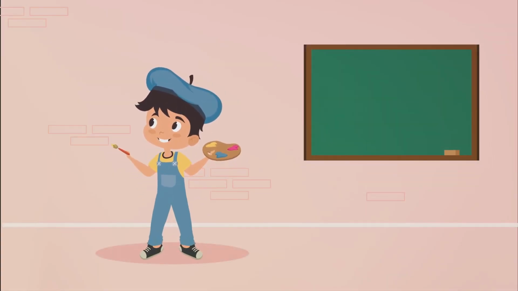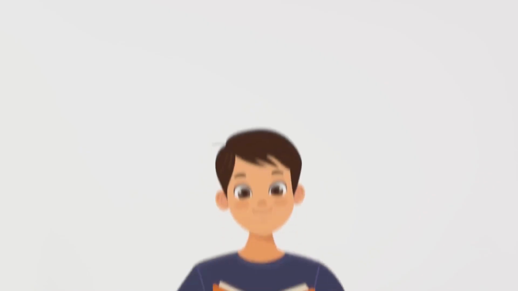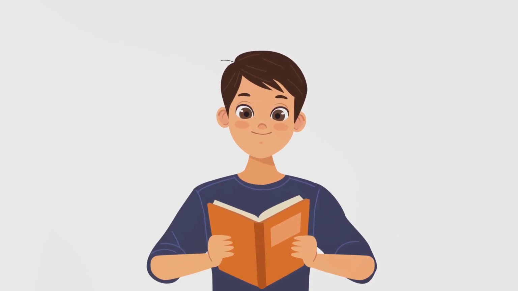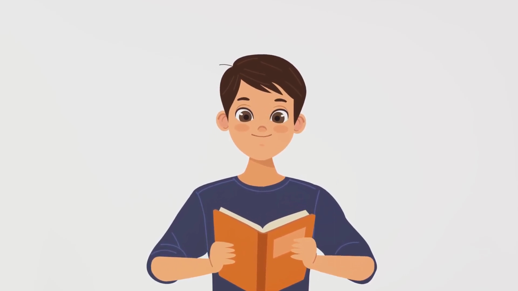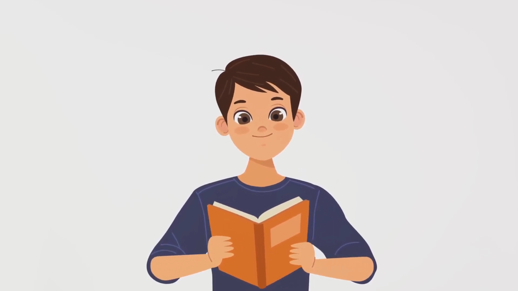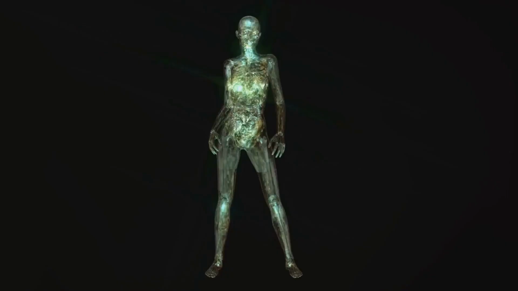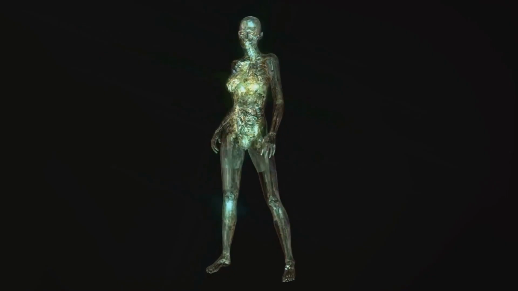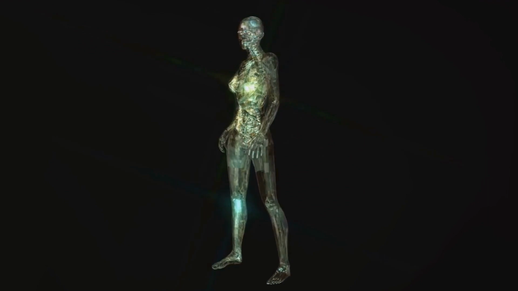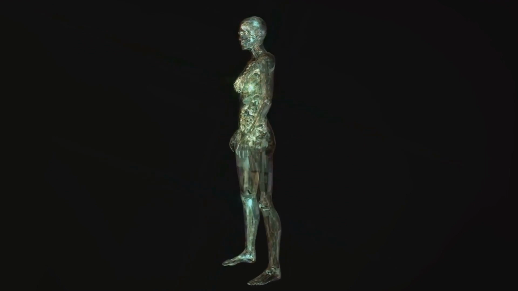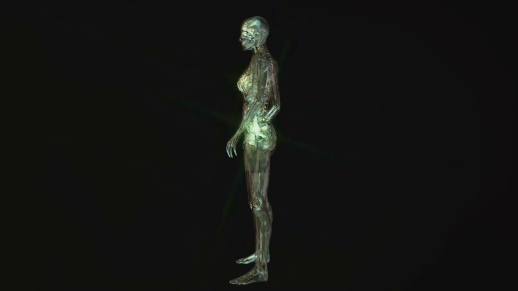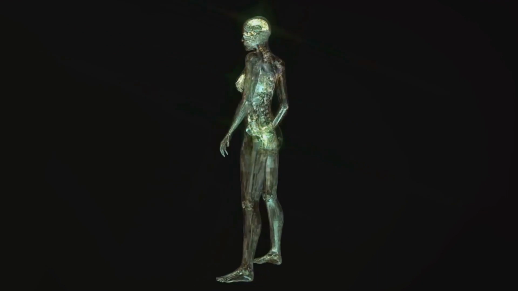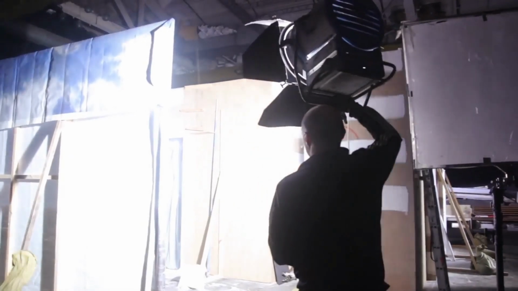Once we've rigged our character, it's time to breathe life into it. This is the animation stage. We'll move our character into different positions and create keyframes. These keyframes tell the software how our character should move over time. It's like flipping through a picture book. Each page or frame is a slightly different image, and when you flip through them quickly, it looks like the picture is moving.